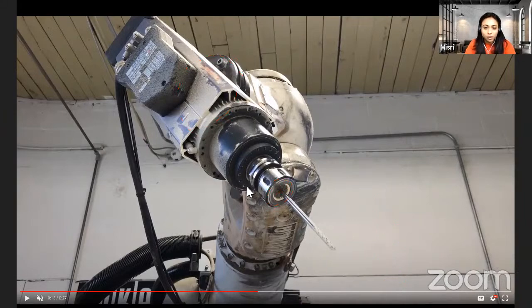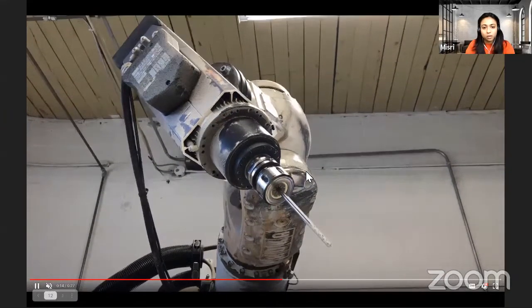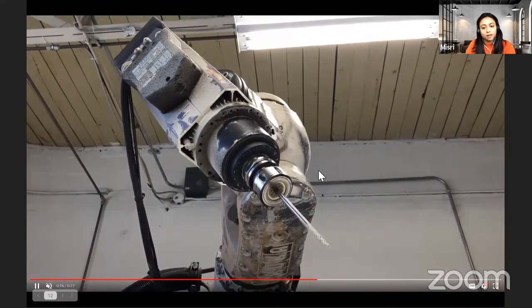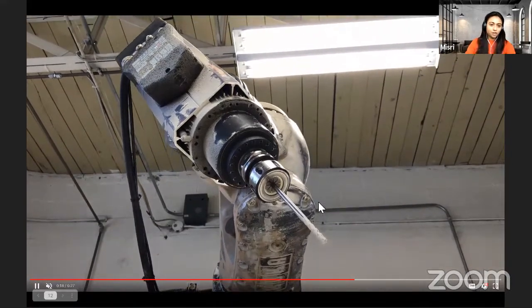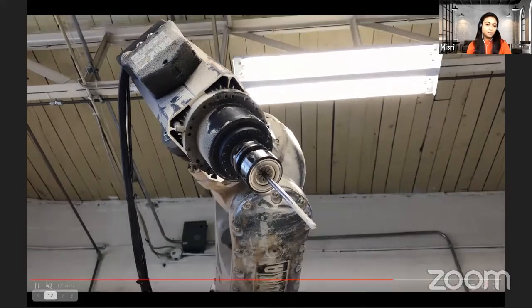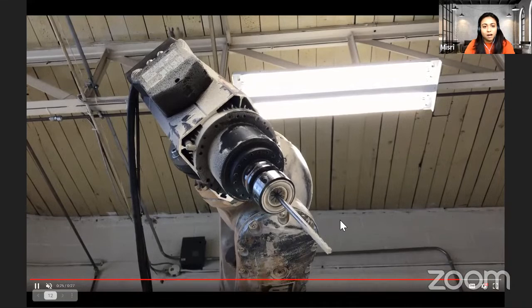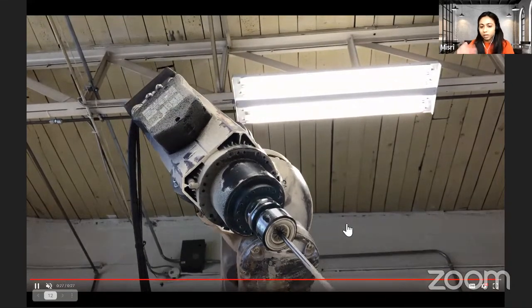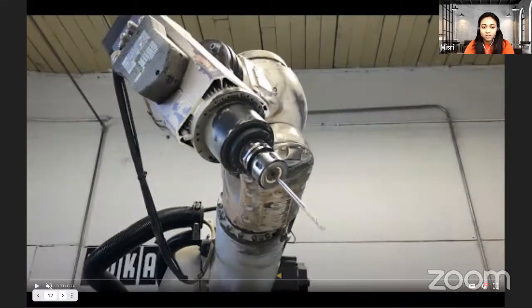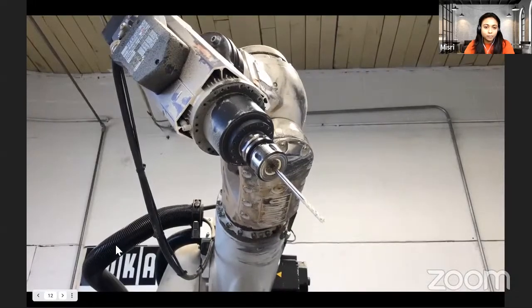I'll run a quick video just to orient you with what the end effector looks like, and show a bunch of close-up videos to understand how the machine moves and how we'll be tool pathing the geometries. All right.